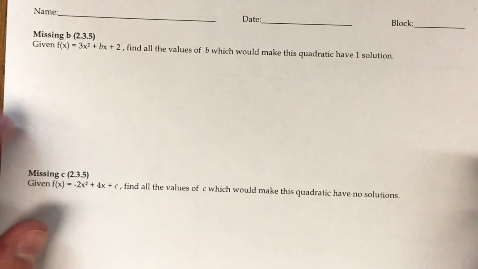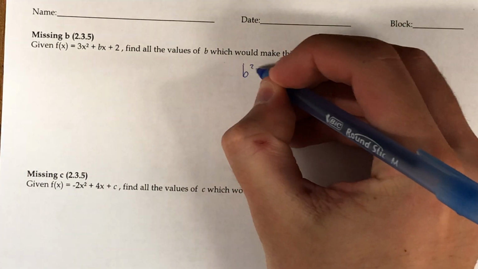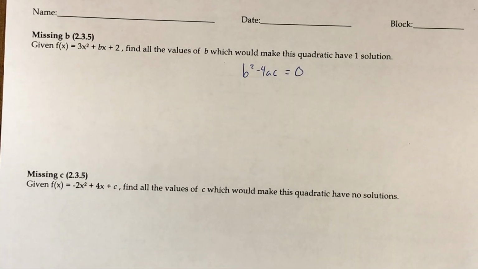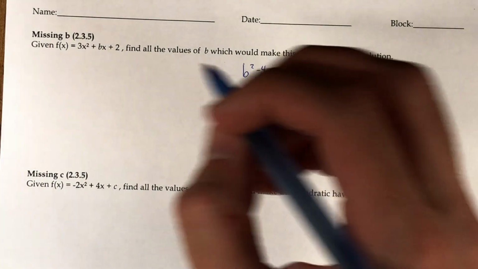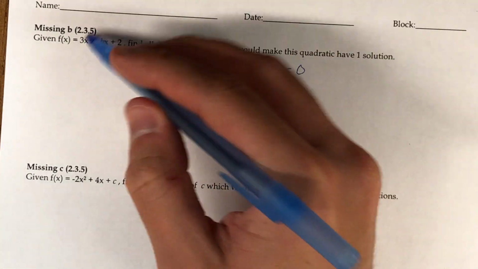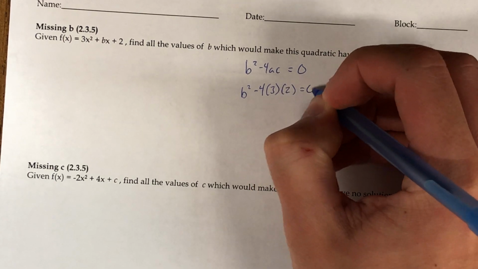So in this case, we're missing b. It says given f of x equals 3x squared plus bx plus 2, find all the values of b which would make this quadratic have 1 solution. So for us to have 1 solution, that means our discriminant must be equal to 0. So let's plug in what we know. We don't know b, so we'll leave that as b squared. We know our a value is 3, and our c value is 2.